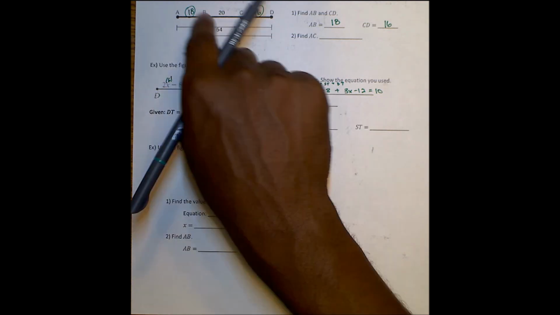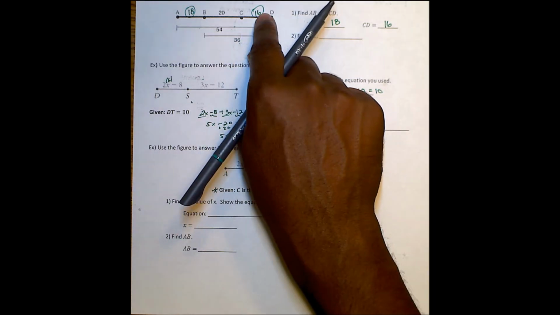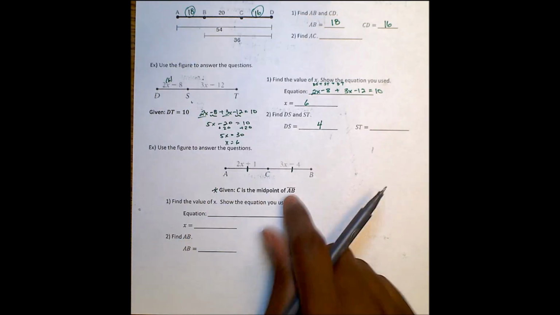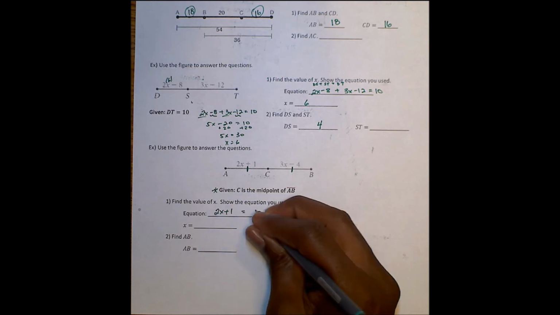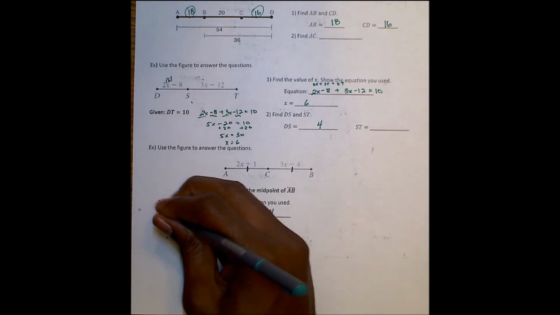Because with these other ones, we were looking at small plus something we don't know equals the big thing. Well, this one, we just know that these two are equal to each other. That's an equation: 2x plus 1, AC, is equal to 3x minus 4, BC. Now we can use that to find x, and then we could use that to find AB. Do that and bring those in completed.